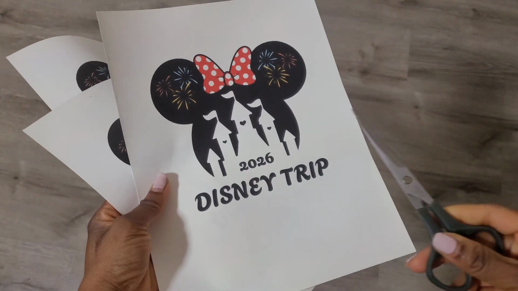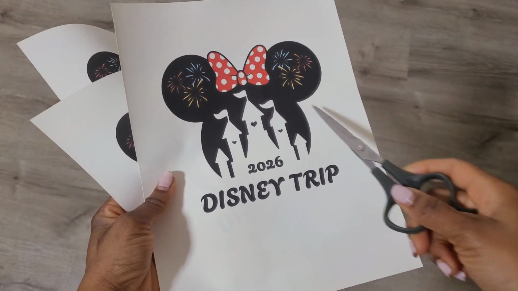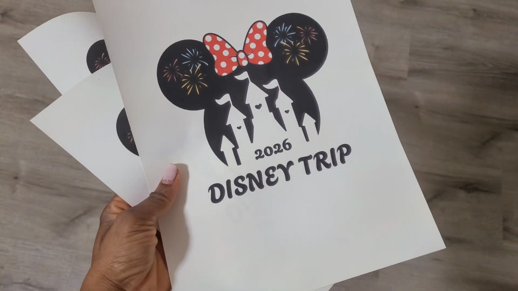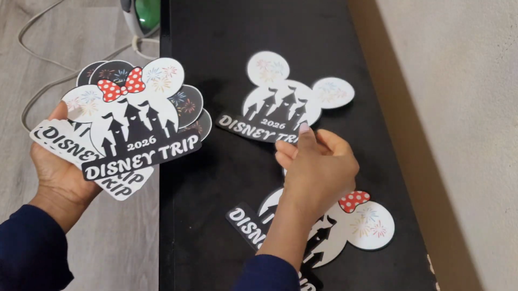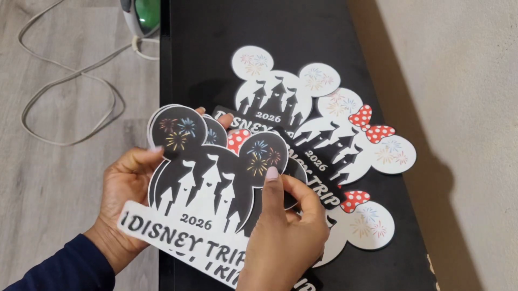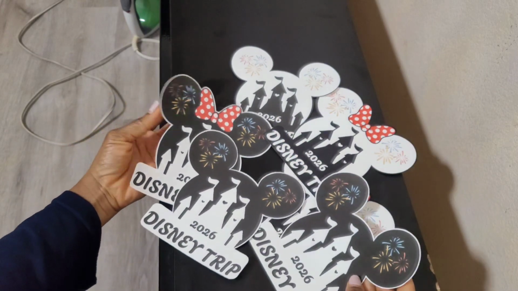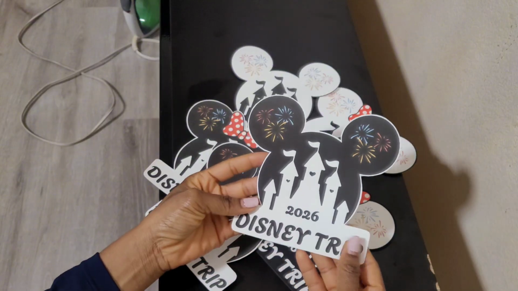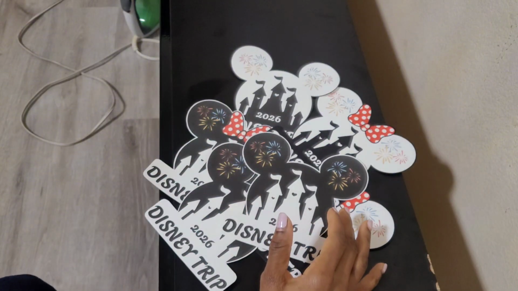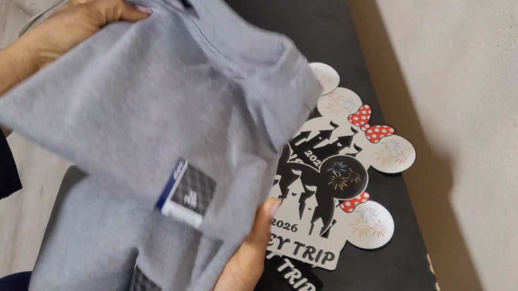Make sure you have some room that you can peel off the back and then transfer it onto your sweatshirt. So right now I just cut the images. As you can see, it can be time consuming, but I enjoy the process. Mind you, we had to travel the next day and I was doing this the night before, but I enjoy every part of it. So what we're gonna do now is just get our sweatshirt ready.